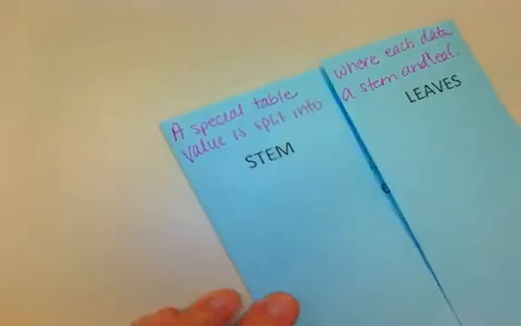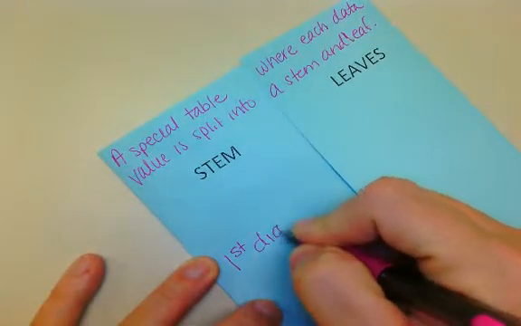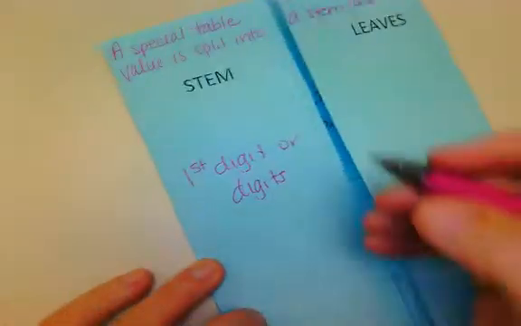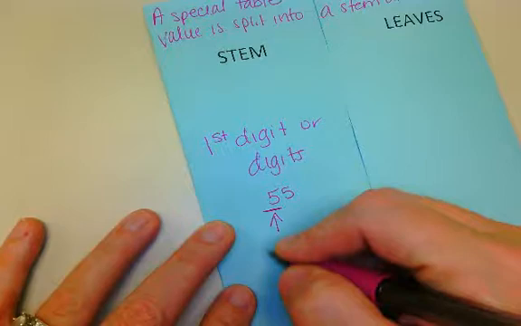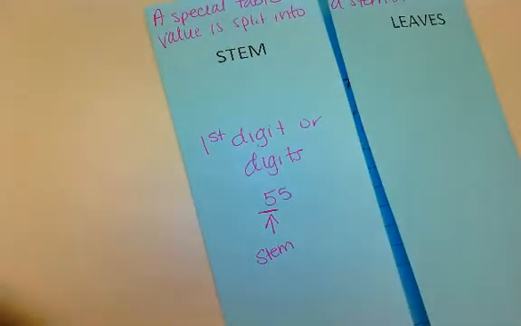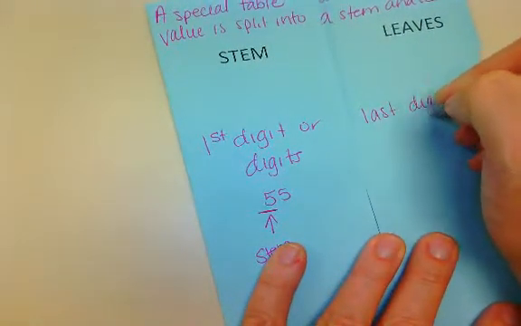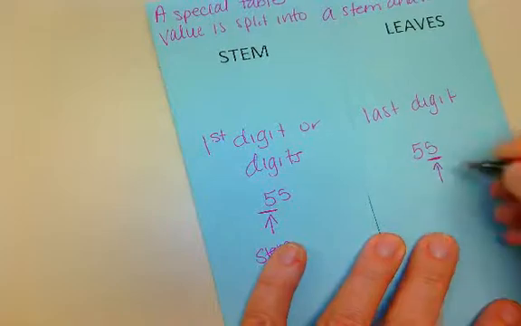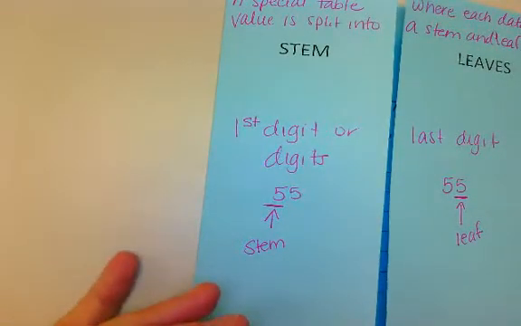So first, what you should understand is that the stem is the first digit or digits. Okay, and digits are just numbers, guys. So for example, if I had 55 right here, this number right here would be my stem. And the leaf is the last digit. So again, if I have 55, the last digit would be my leaf. So that is our stem and leaf. And what you do is you take it and you put it into a table. So you read the stem and leaves from tables.